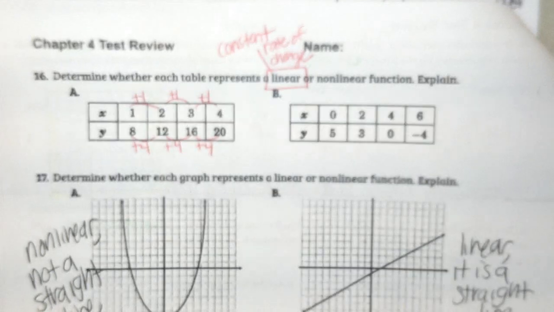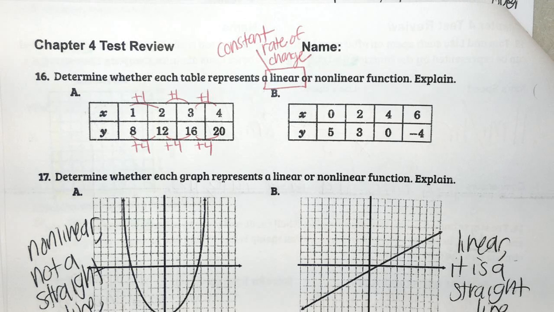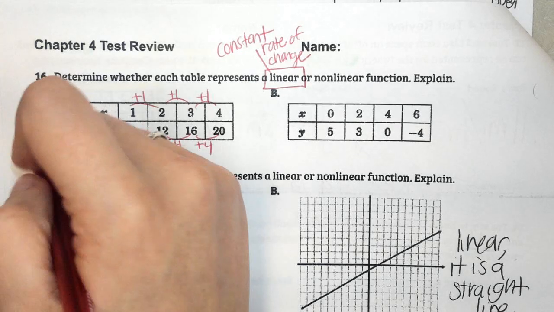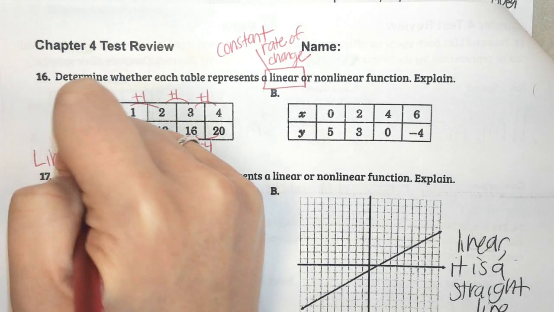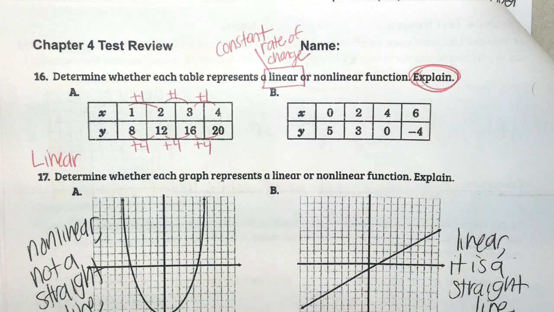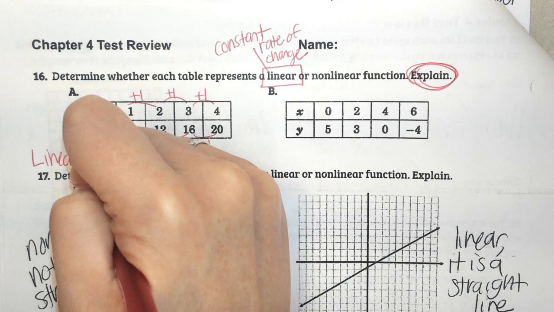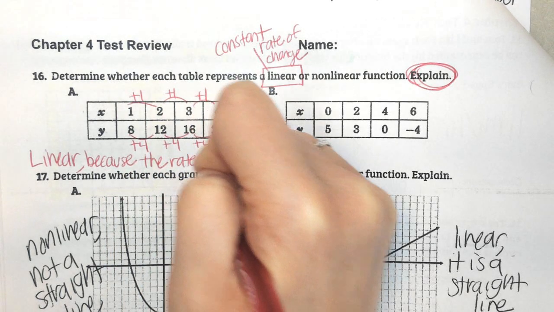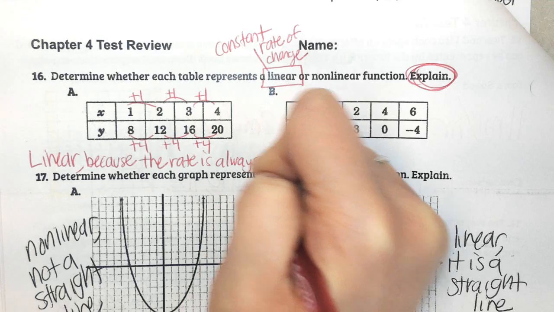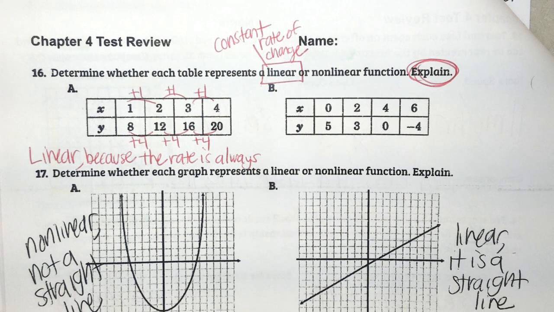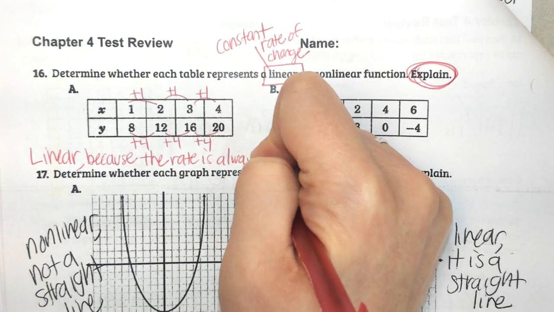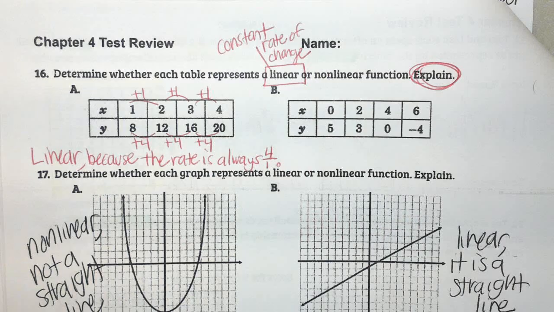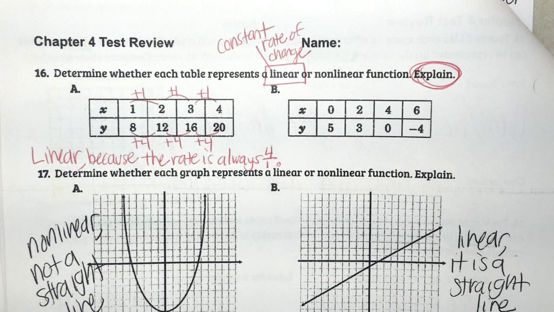On this one, Brayden, is there a constant rate of change? So Zofia, is this linear or nonlinear? Linear. I'm going to say linear, and if you didn't pay attention, it does say explain. So I'm going to say linear because the rate is always, and be careful on this, is it 1 over 4 or 4 over 1? Good, you always do y over x. The change in y was 4, the change in x was 1, so it is always 4 over 1. Or you could just say 4 to simplify it.